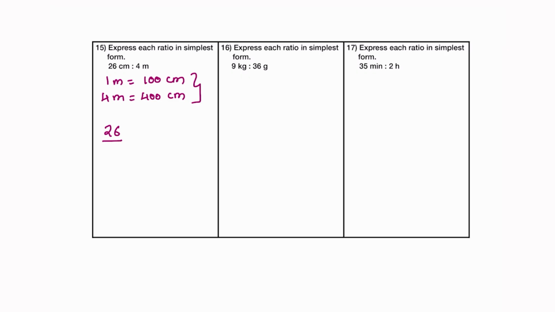So 26 over 4 meters. So we are going to write 400 here now because we are taking everything in centimeters. Now this is 13 times 2 and this is 200 times 2. So the common factor here is 2 and 2. So the answer will be 13 over 200.